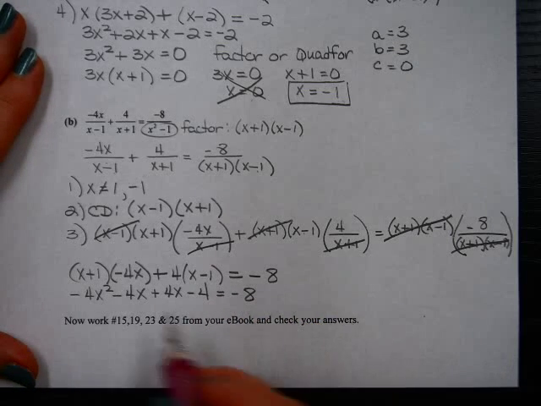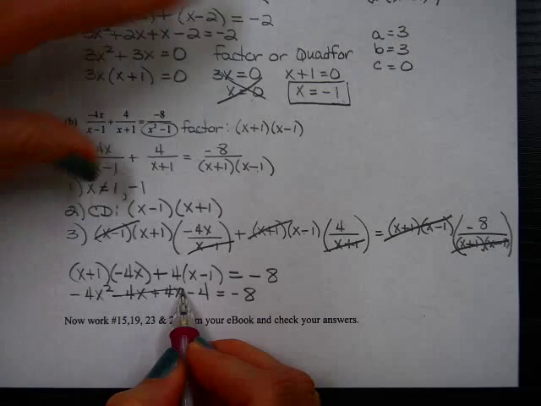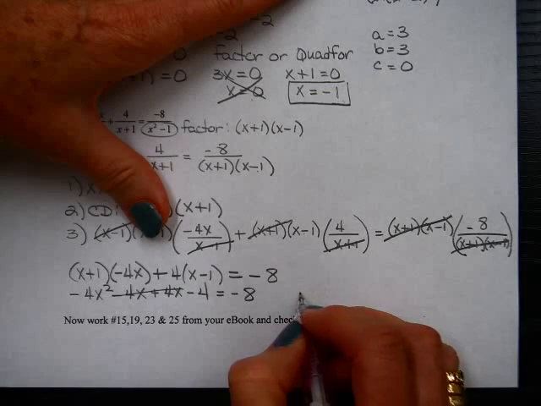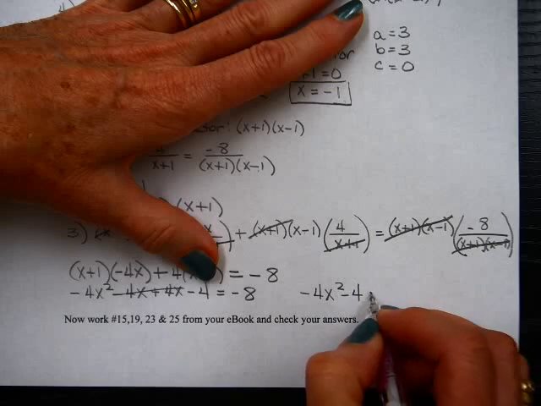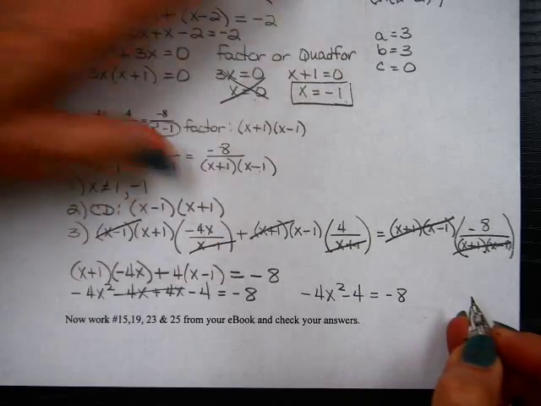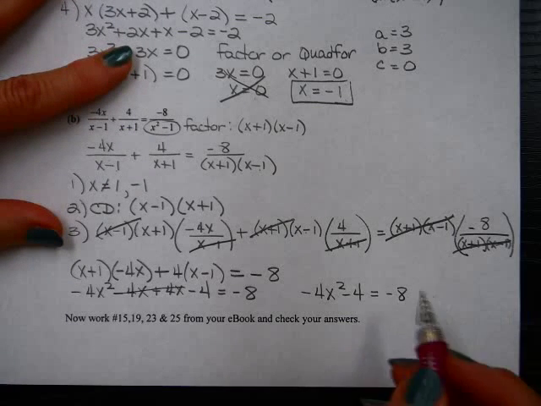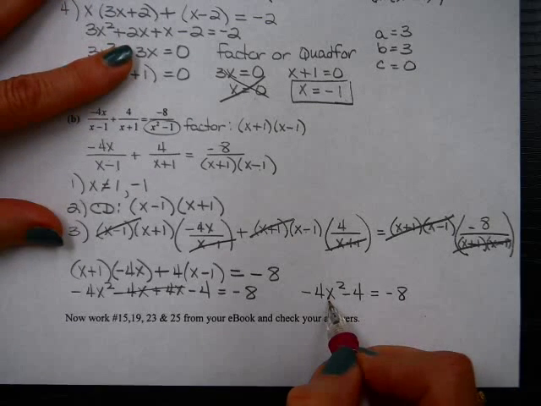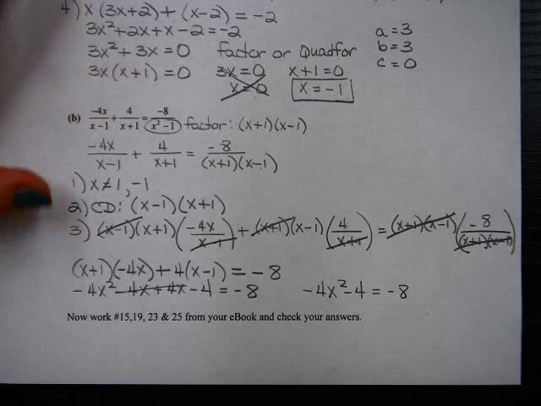Add your like terms. Well, -4x and a positive 4x are going to zero out. So we have -4x squared minus 4 equals -8. So we can continue to solve. It's going to be quadratic, we can either put it in standard form, or we could use our square root property.